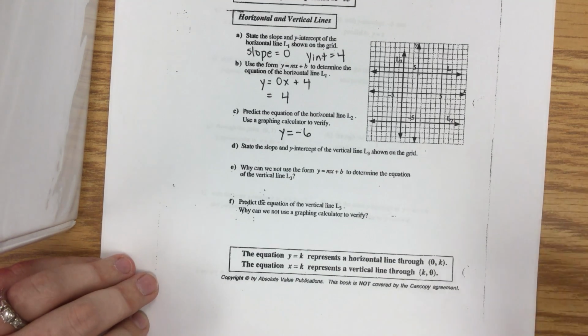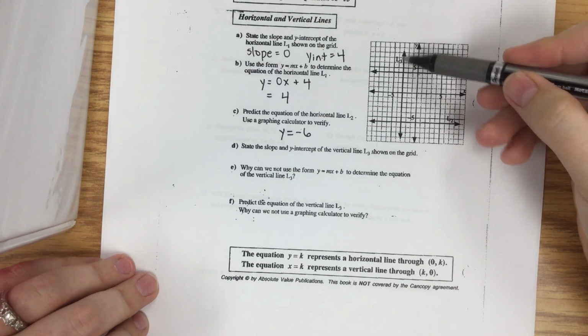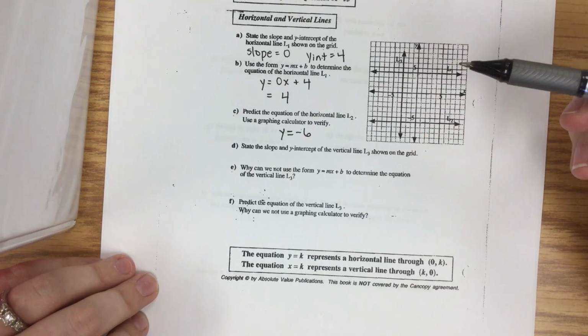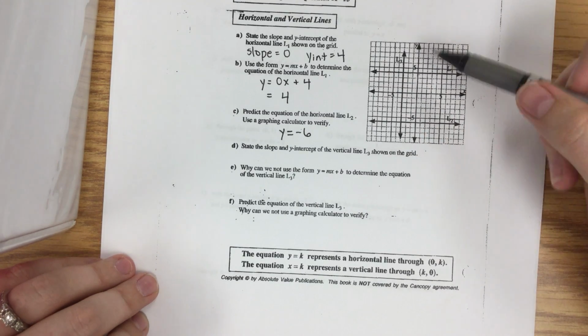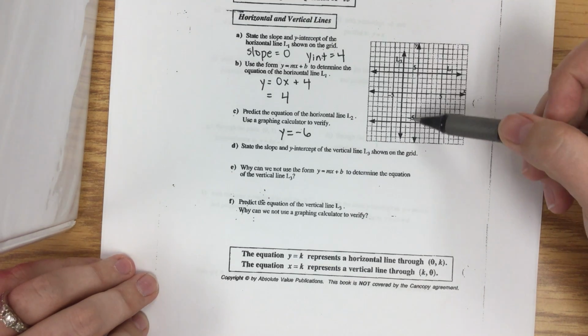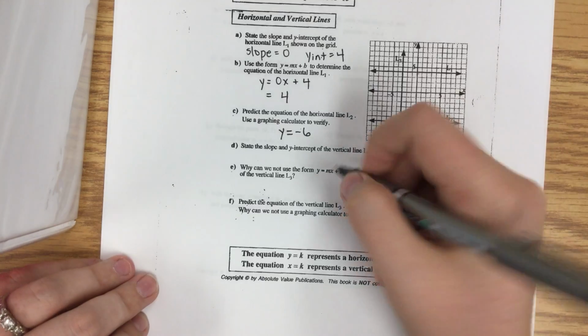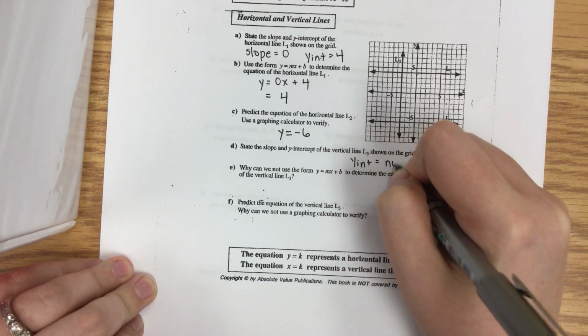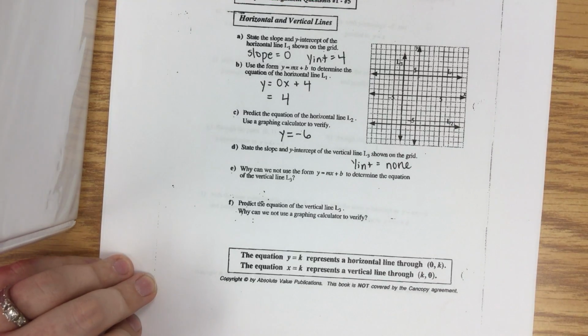Things get a little trickier when we go into vertical lines. When I start looking at L3, a vertical line on the grid, it says to state the slope and the y-intercept. Well, I can see this is running parallel to the y-axis. There's never going to be a y-intercept. It's never going to meet. So there's no y-intercept, or I say y-intercept none.